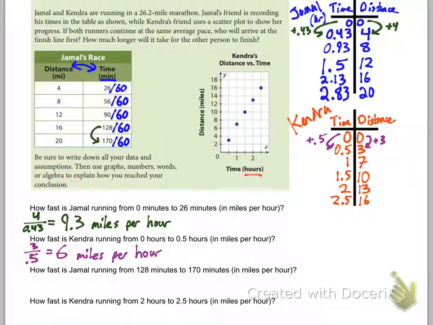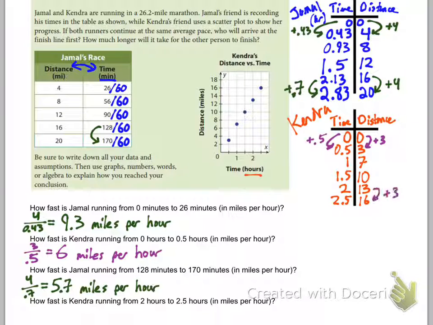Later in the race, Jamal going from 128 minutes to 170. Those are the last 2 points that we recorded. So, if we look closely, that's going from the 2.13 to the 2.83. That's up by 0.7. And the distance is up by 4. So 4 divided by 0.7 is 5.7 miles per hour. So Jamal really slowed down later on in his race.